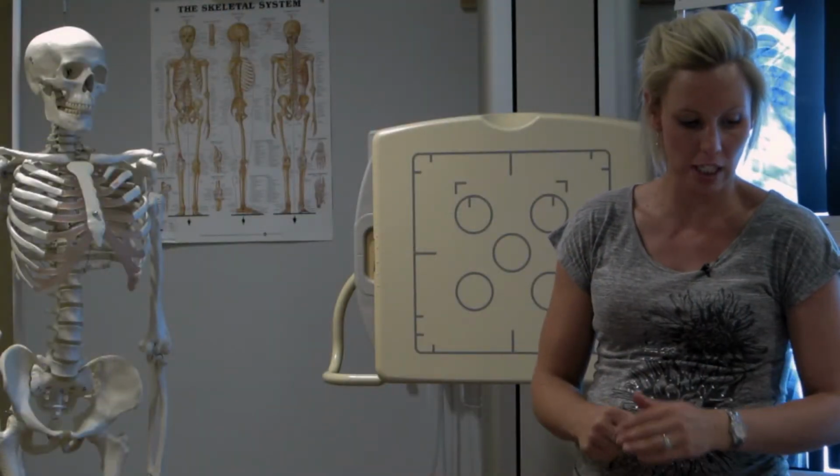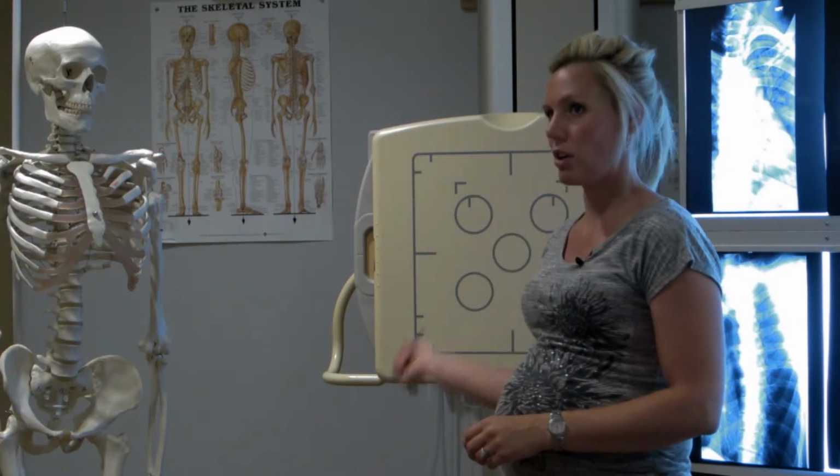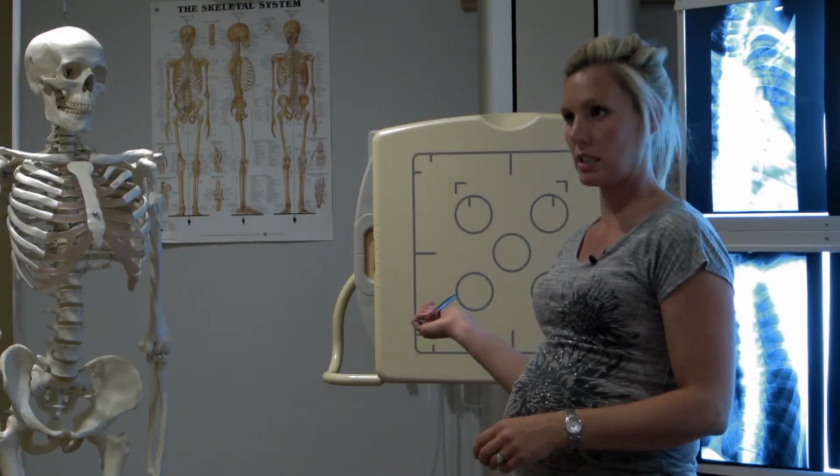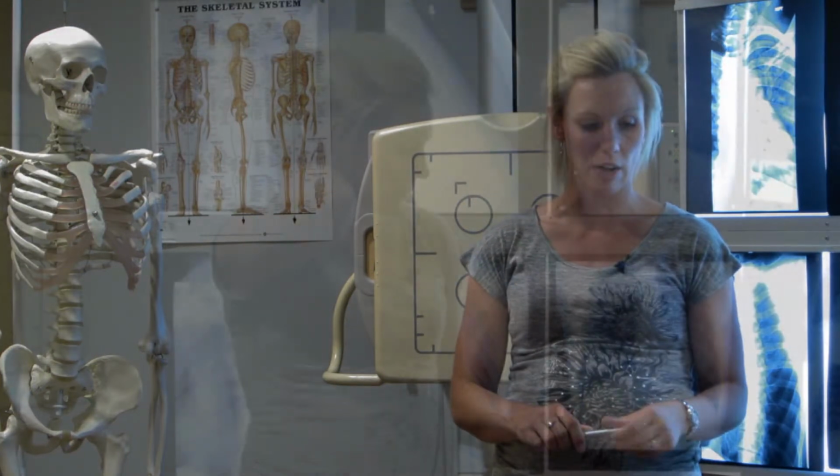So just reviewing the differences. Variation in positioning, upright versus recumbent: upright for uppers, recumbent for lowers. Breathing instructions: inspiration for your uppers, expiration for your lowers. Techniques: lower technique, 65 to 70 on your uppers, 70 to 80 when they're laying down. Artifacts, we talked a little bit about. Breast tissue is really probably the biggest one.